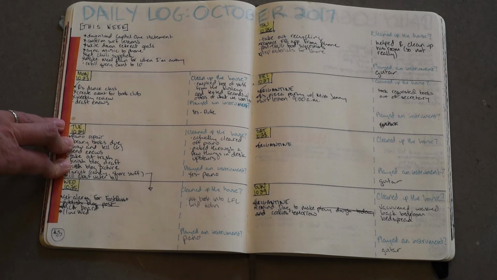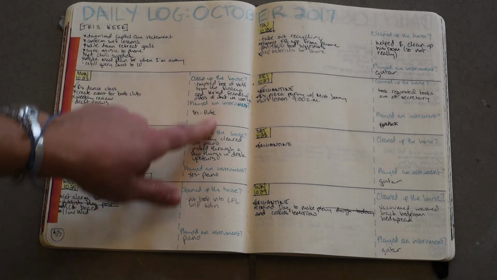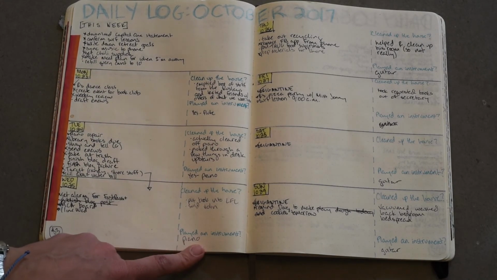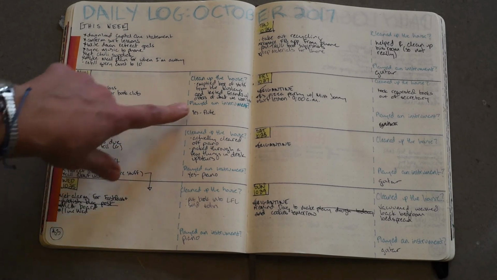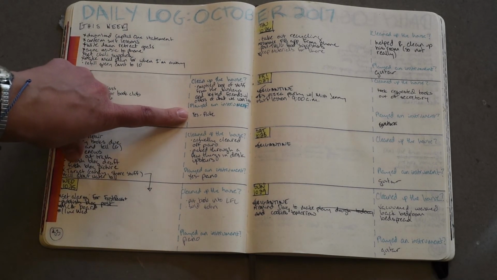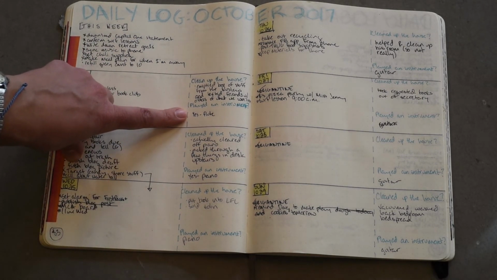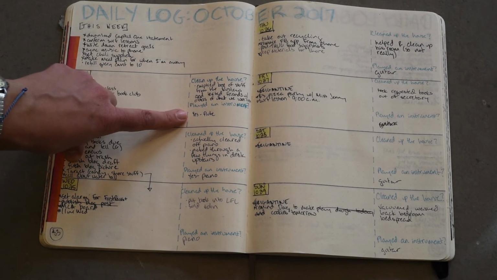Another thing that I've added, and this is from Mini Habits, is little things that I want to set goals to do every day, like play an instrument. And just so that you get an idea of Mini Habits, if you're not familiar, this is very small.